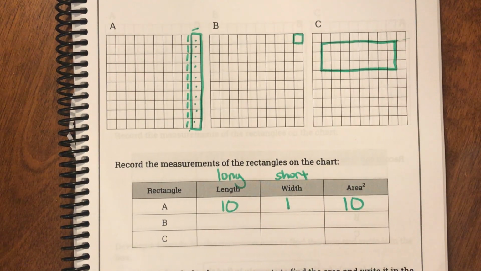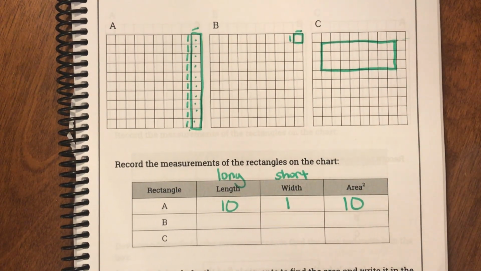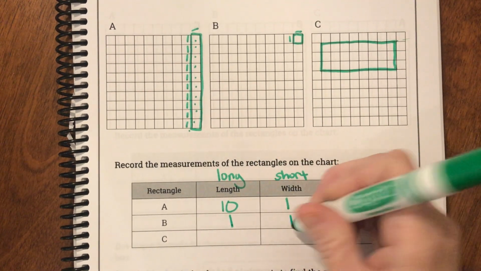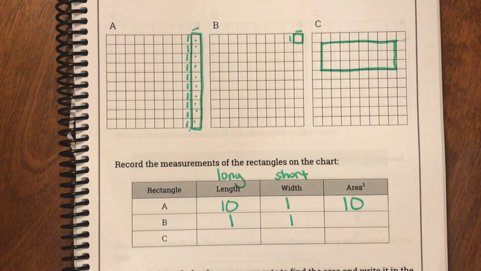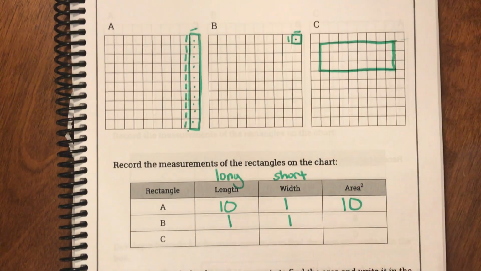Okay, my shape B, look, there's 1 and 1. So it doesn't matter which one's my short side or my long side. It's 1 long and 1 short. And guess how many squares are inside that shape? Just 1. It's cute.